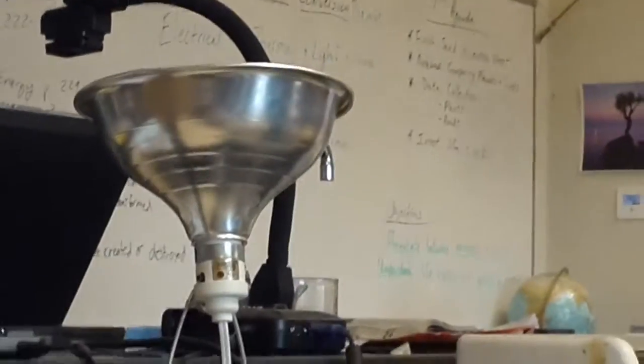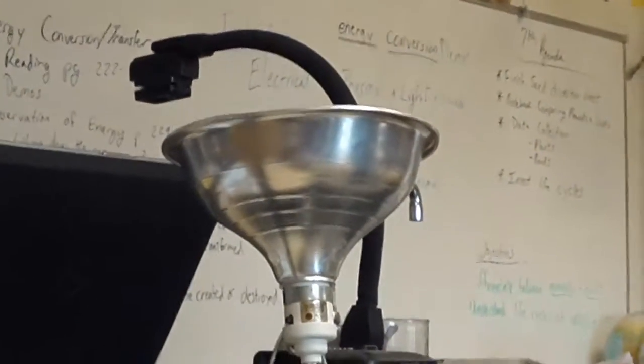In the theaters, the lights along the aisles are typically LEDs. Pretty good? All right, next demo.